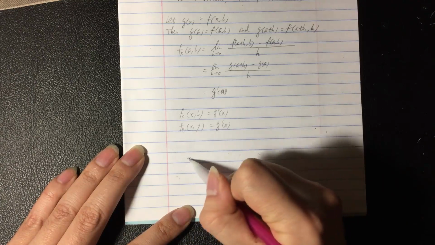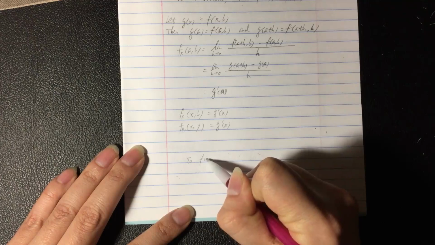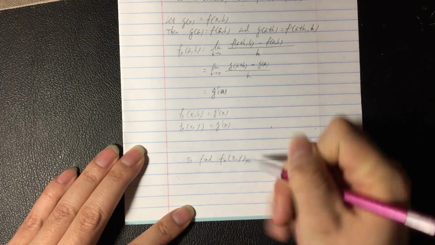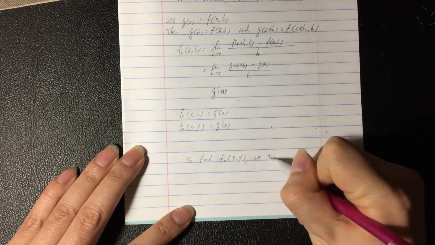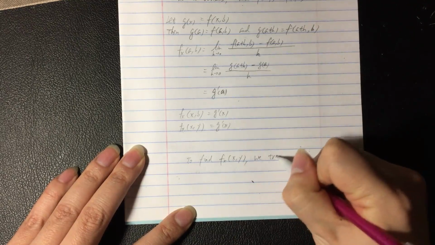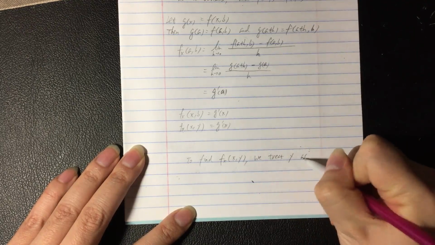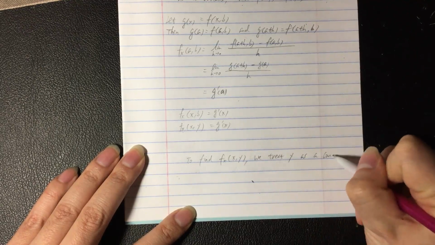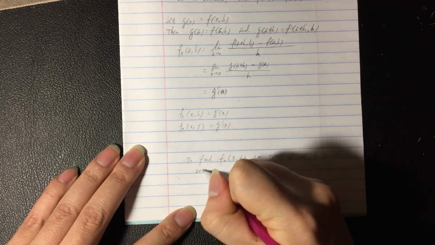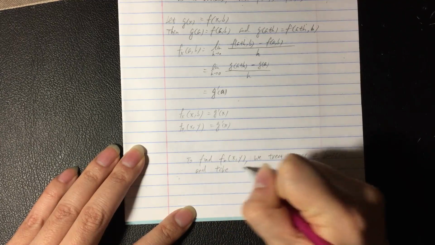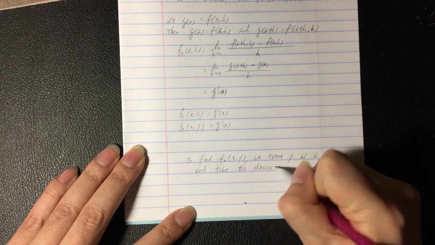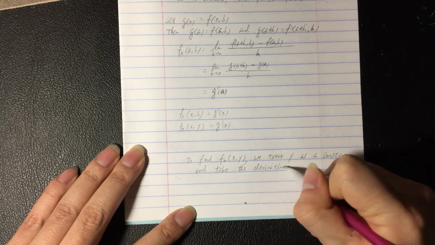So, to find f sub x of x y, we treat y as a constant and take the derivative with respect to x.